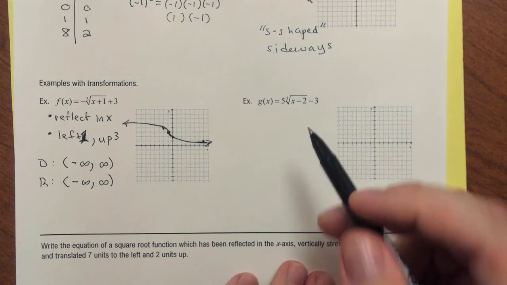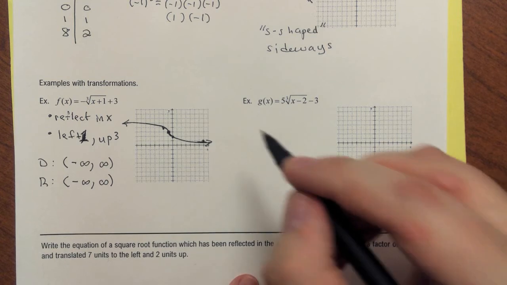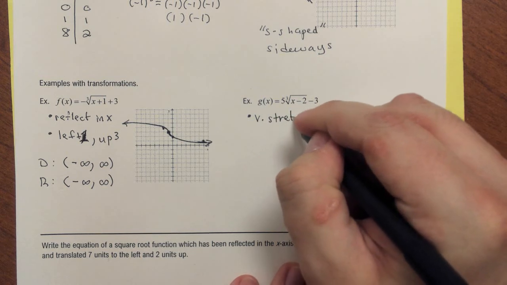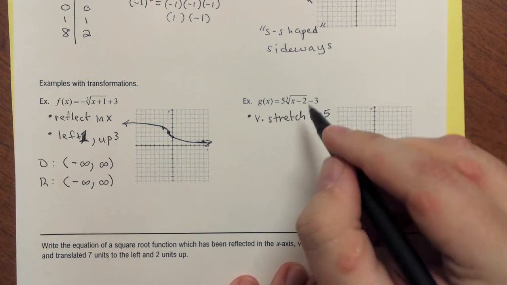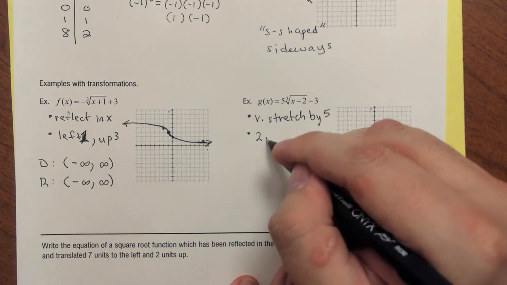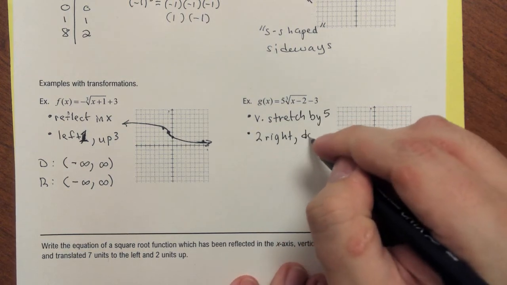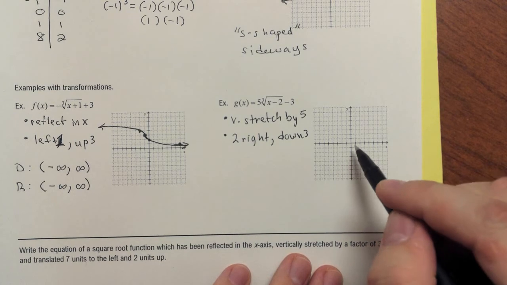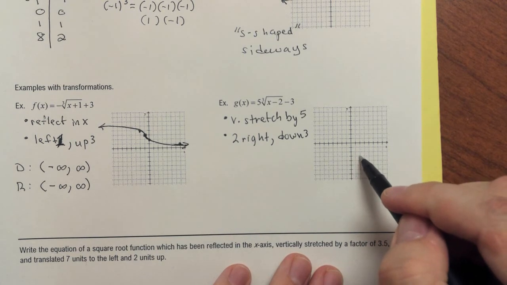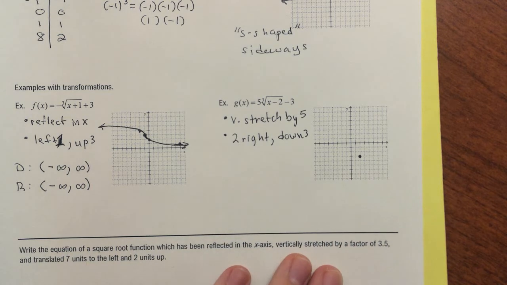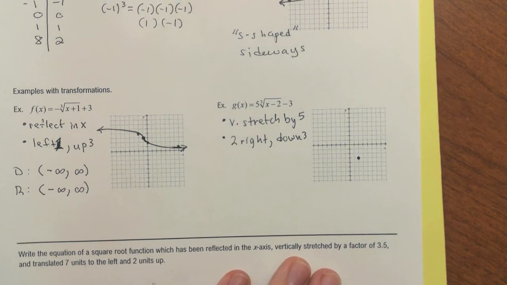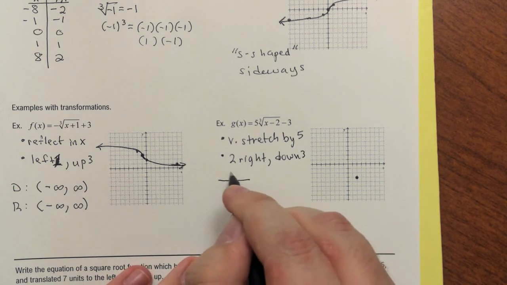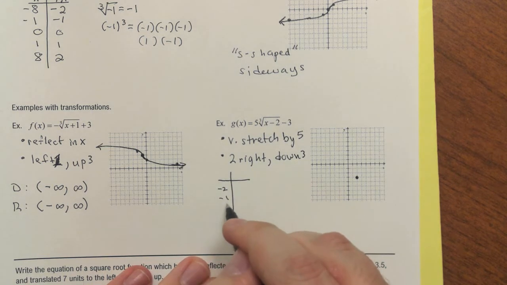Do one more with a stretch. I can see this 5 is a vertical stretch. And I can also see that I have gone 2 right and down 3. So normally I would start at the origin. If I go 2 right and down 3, that puts me at 2, -3 as my center. Now there's a vertical stretch by 5. So again, I think back to the points, I'll even write it out, apologize. I think back to the points of my parent function.